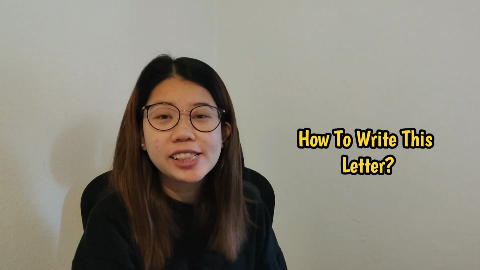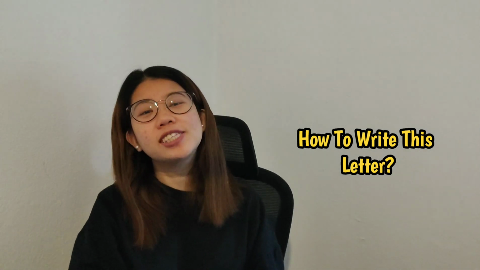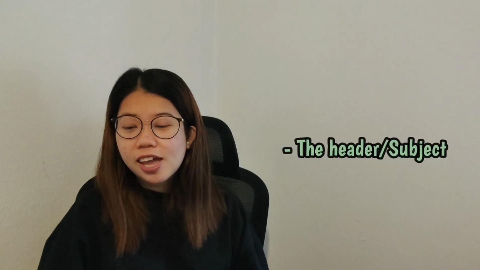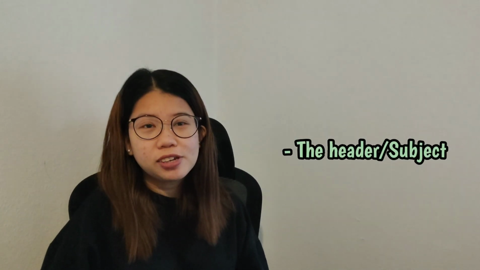So, let's proceed now on how to write this kind of letter. So, how to write this kind of letter ba? The sponsorship and invitation letter. Lalo na sa mga walang idea on how to create this kind of letter. So, there's 4 parts of that letter. So, the number 1 is the header or subject. If you said the header subject, it means it is where you plan to apply. What embassy. So, that's the first part.